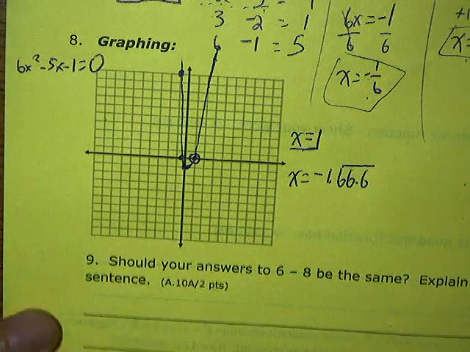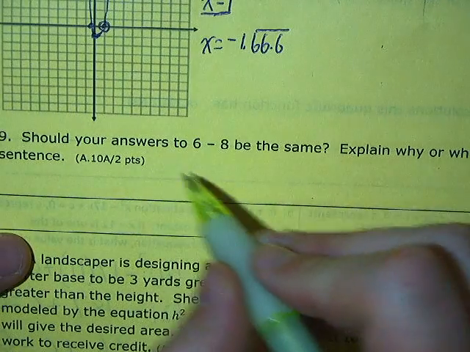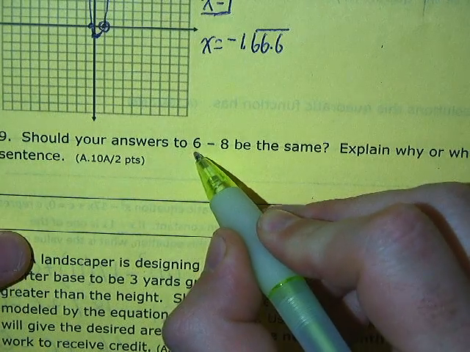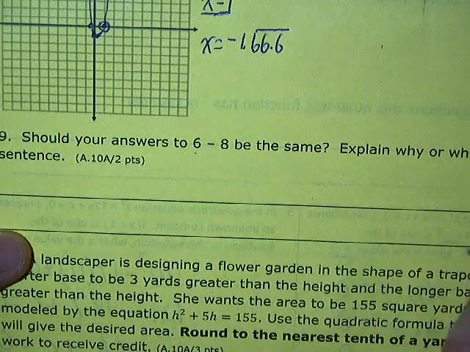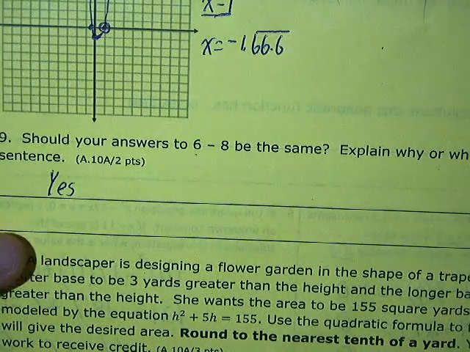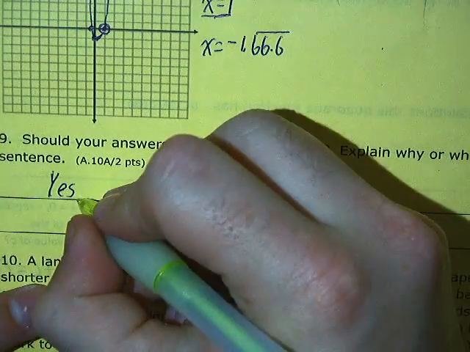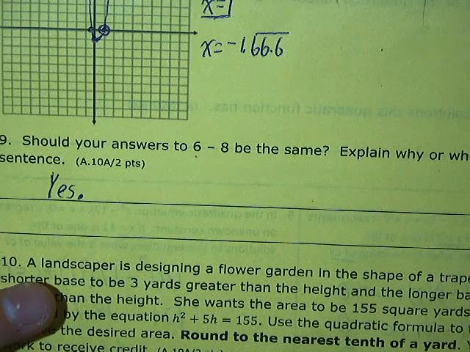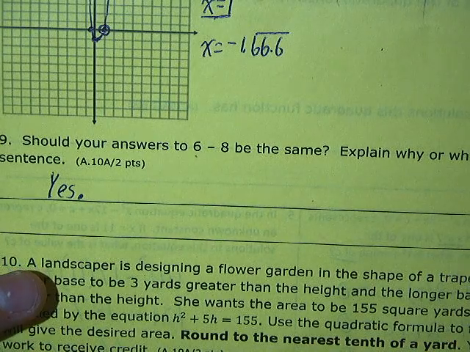Now, we're going to go ahead and do number 9 at the same time. Should your answers for 6 through 8 be the same? Yes. Why? Because we're doing the exact same problem, so shouldn't we get the exact same answers?